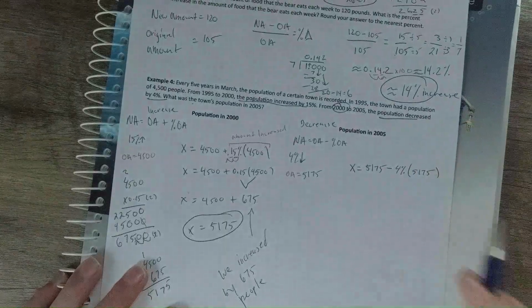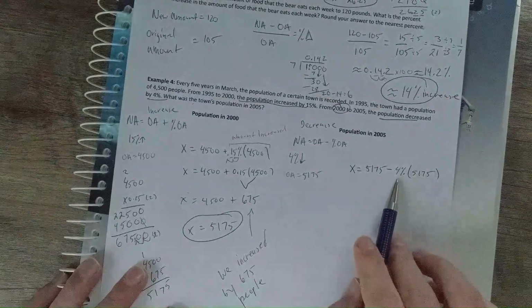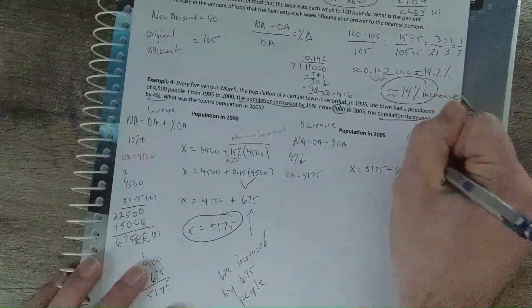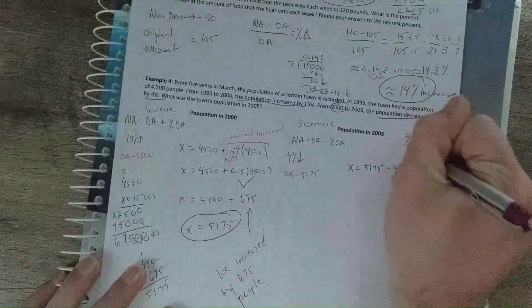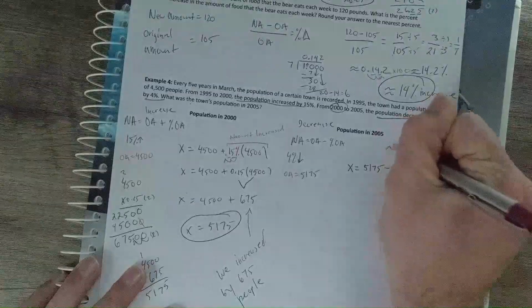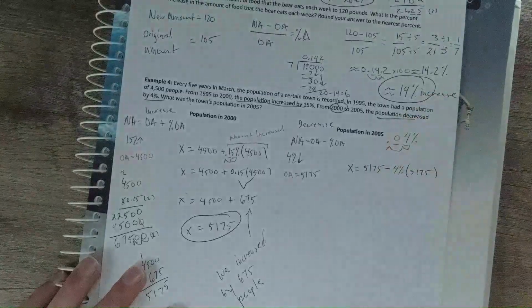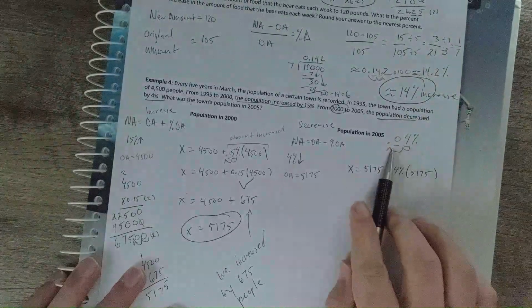And so in order to solve this problem, I need to convert this 4% into a decimal, which means we need to divide it by 100. So dividing by 100 goes to the left twice, so that's 1, 2, which means 4% is just going to give us 0 and 4 hundredths.